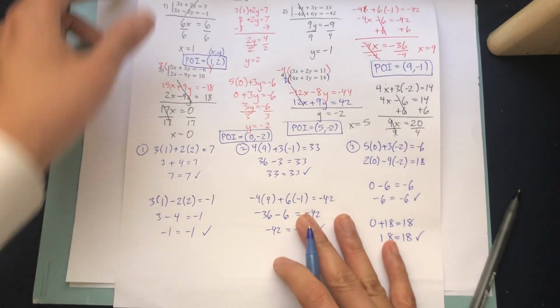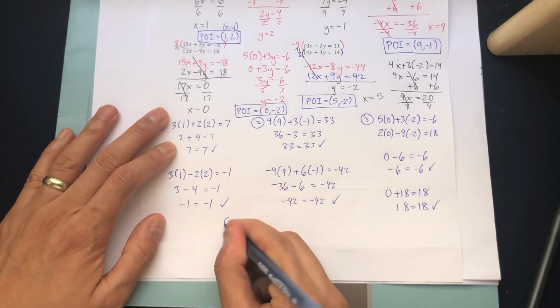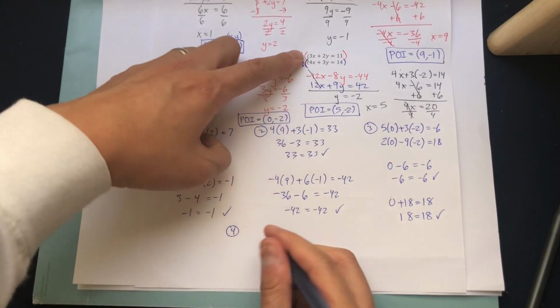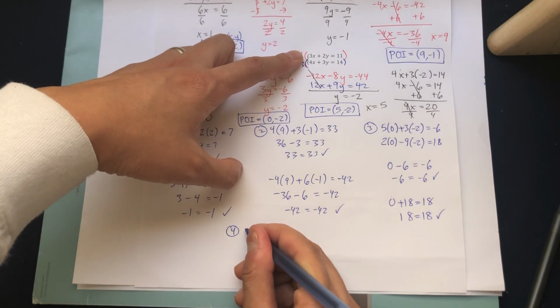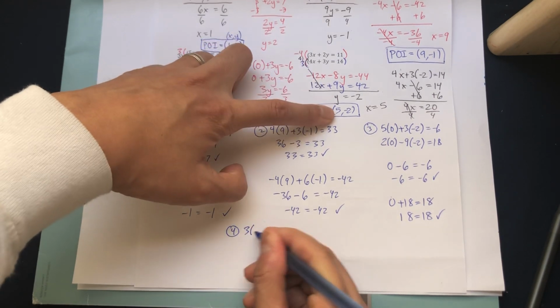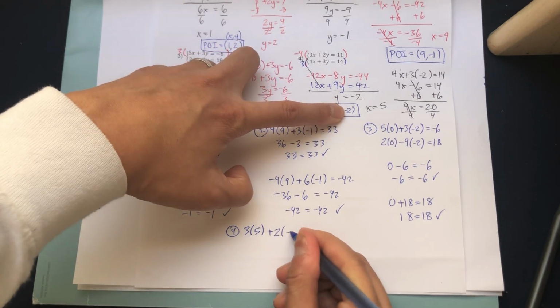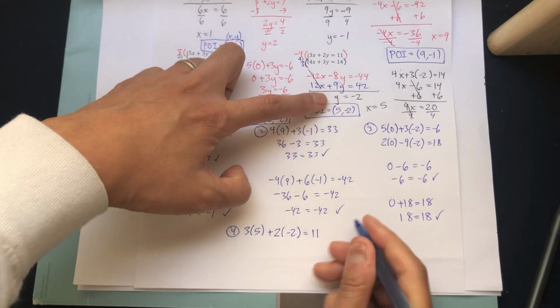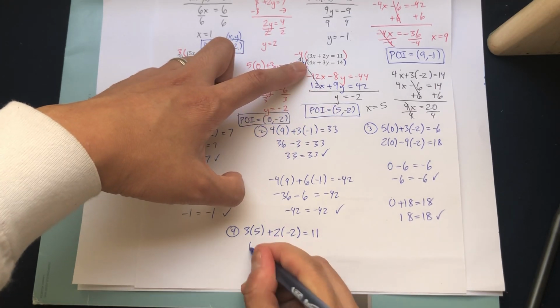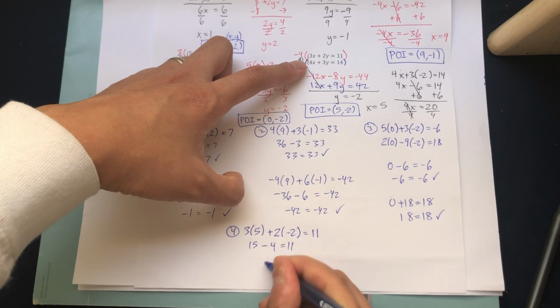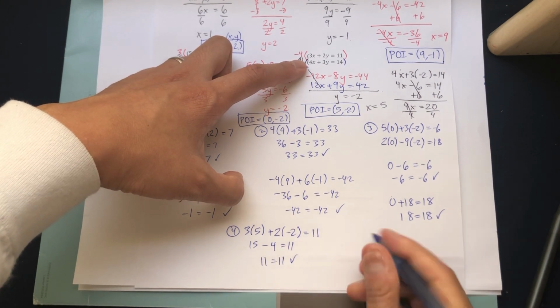Okay, we're going to check that very quickly with our equations, the first being 3x plus 2y equals 11. So 3 times x, which is 5, plus 2 times y, which is negative 2, equals 11. 3 times 5 is 15. 2 times negative 2 is negative 4. 15 minus 4 is 11, which equals 11.